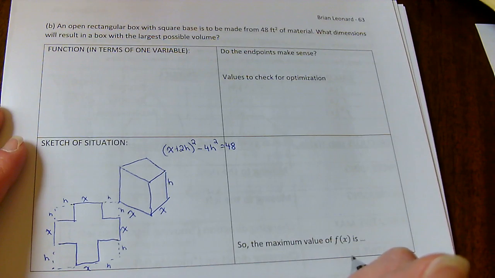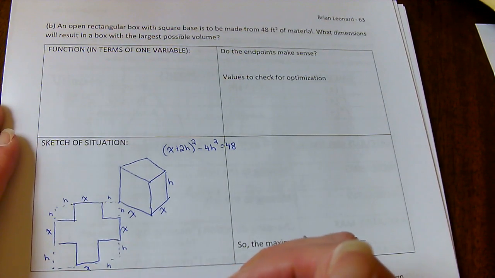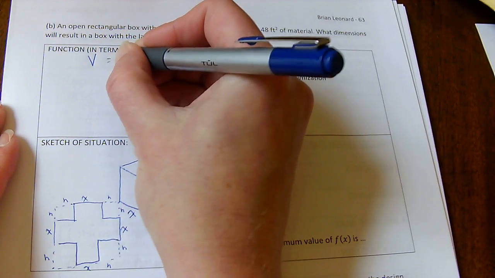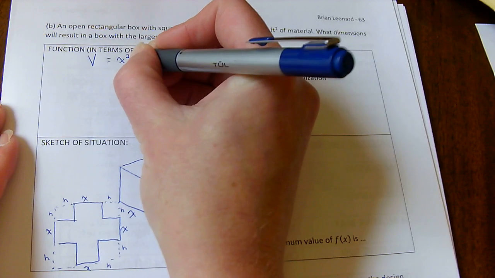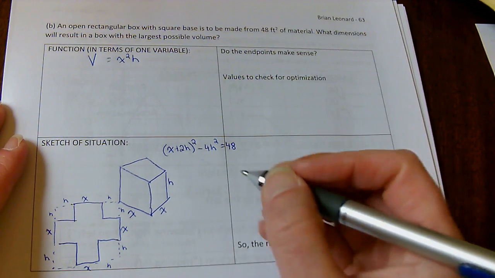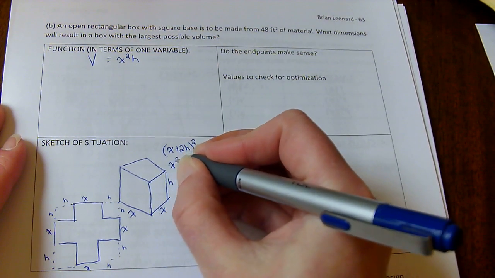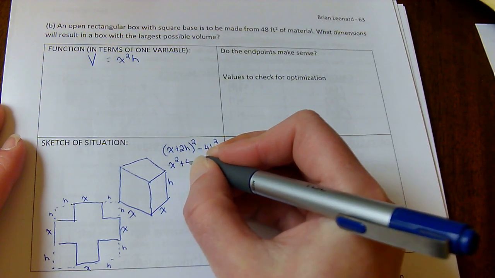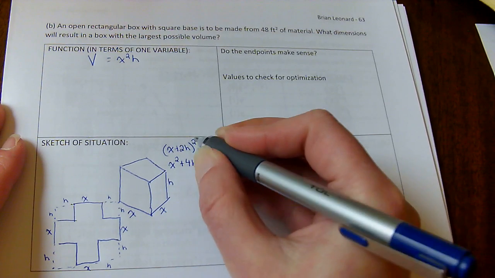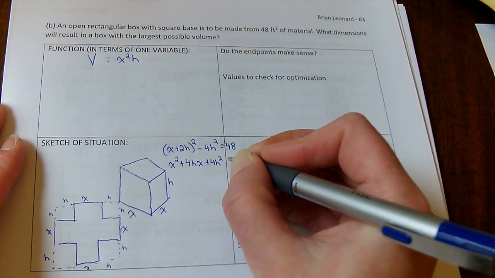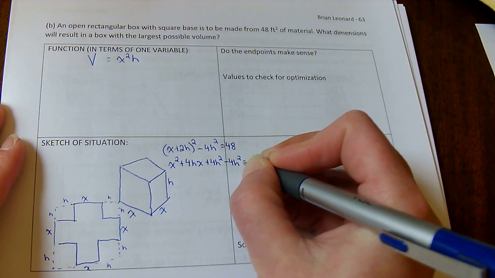Now we're supposed to only have one variable in our volume formula, which would be x times x times the height. But we need it to only have one variable. So let's see, x plus 2h squared would be x squared plus 2 times x times 2h, which would be 4hx, plus 4h squared, minus 4h squared equals 48.